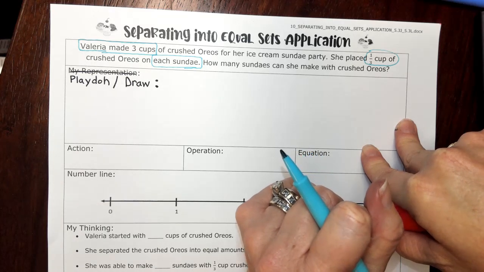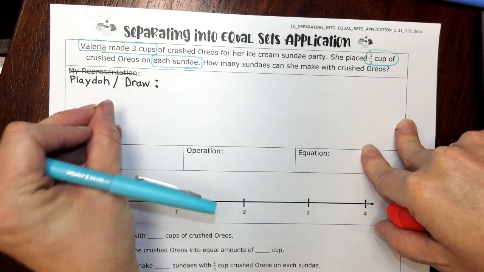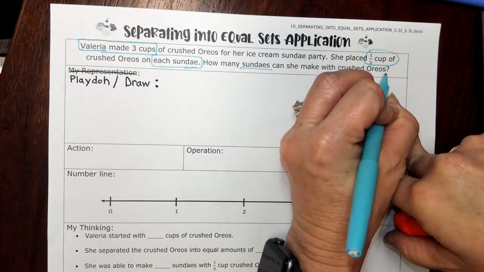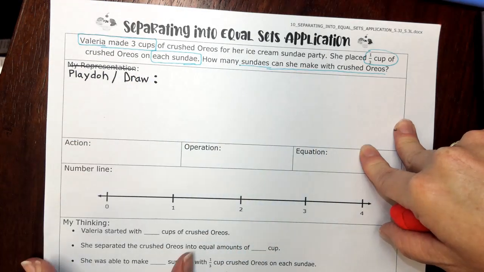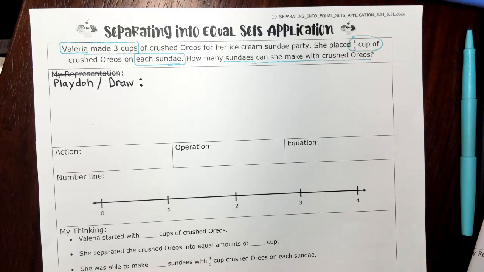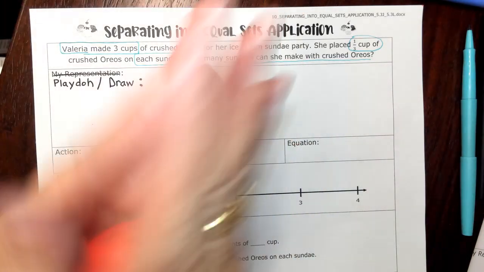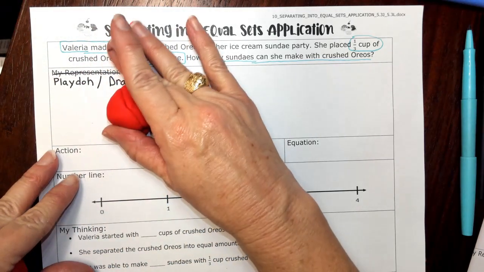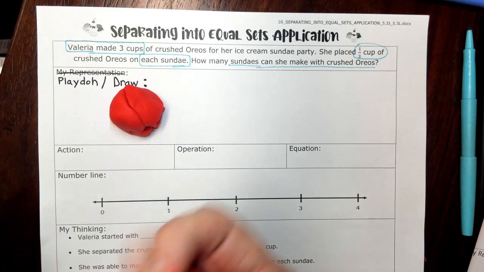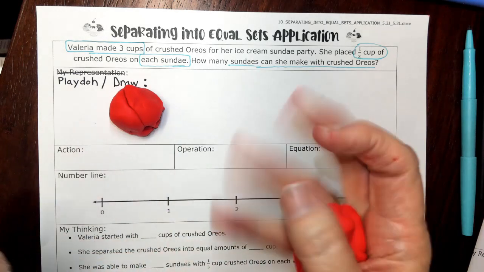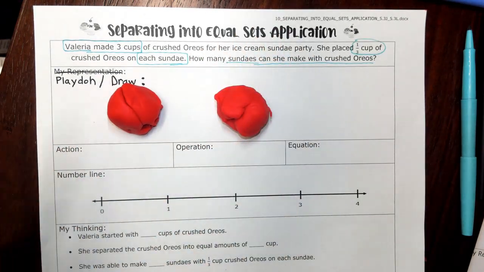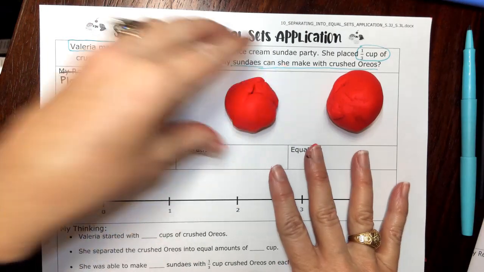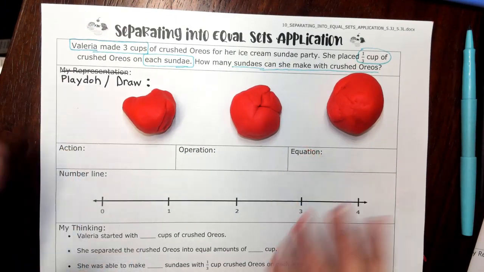It's important that I understand that when she takes those 3 cups, she's going to separate it evenly over those sundaes. So we want to know how many sundaes can she make with those crushed Oreos. So we want to know a number. So I'm going to start by taking my Play-Doh again, and I'm going to have 3 cups. So this time I'm just going to make little balls. So there's 1 cup of crushed Oreos. We have 2 cups of crushed Oreos and 3 cups of crushed Oreos. All right. So there's my 3 cups.